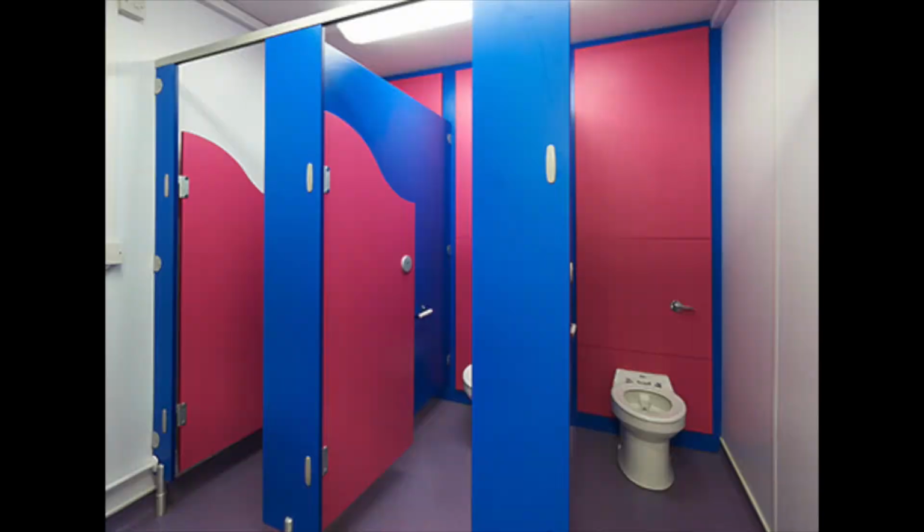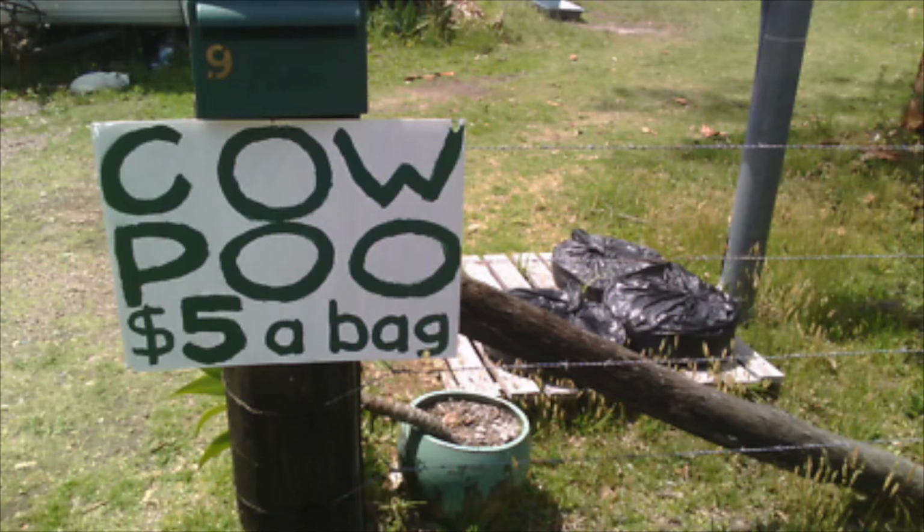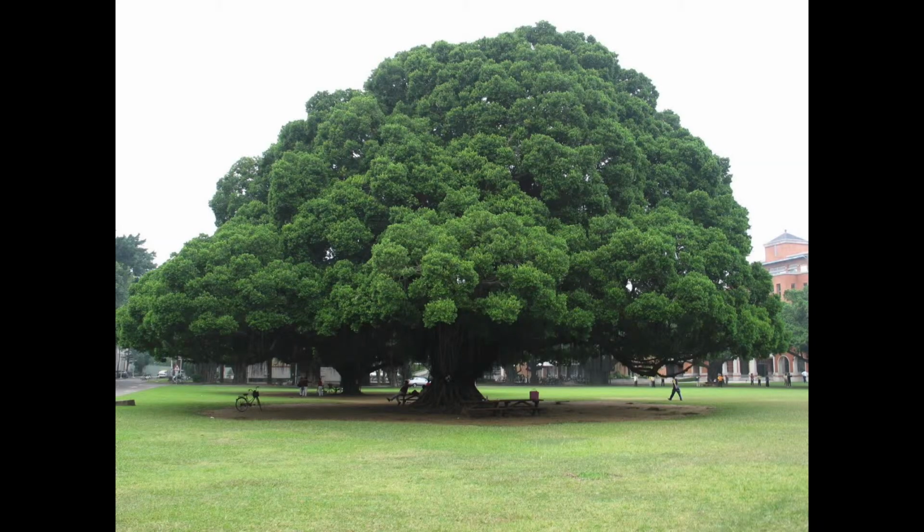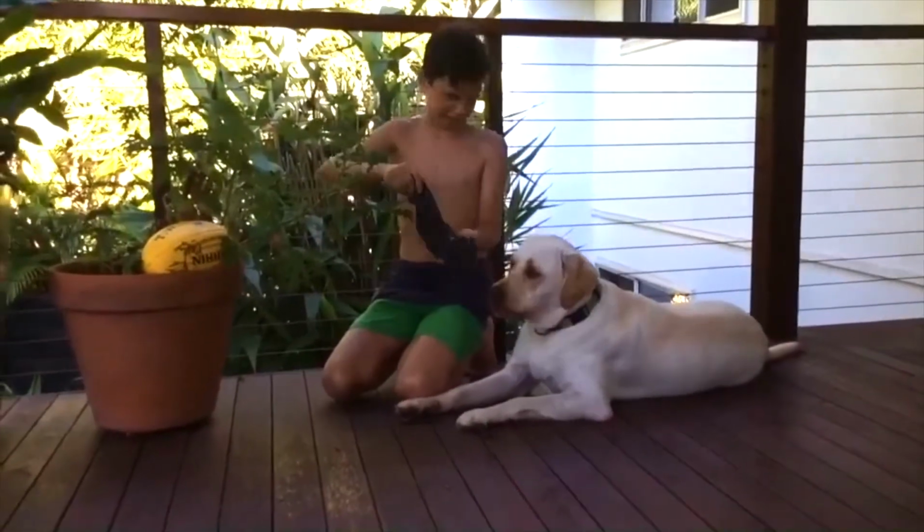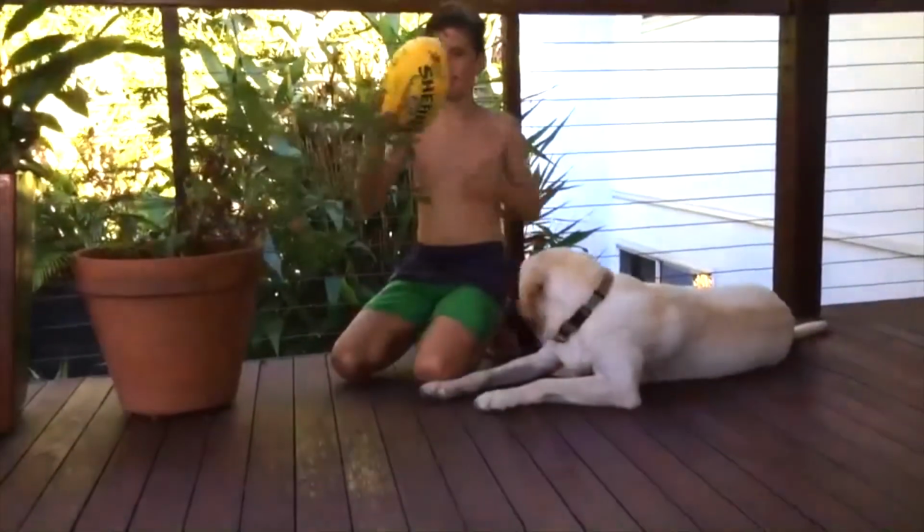Excretion. Does it produce waste? Living things must get rid of waste from their body. Plants also do this through their leaves. They get rid of oxygen. Dogs certainly produce waste. The ball never seems to need cleaning up after.